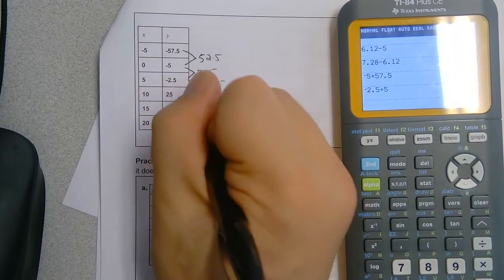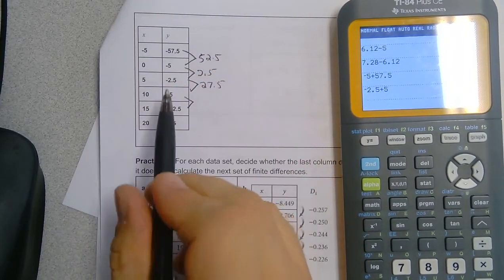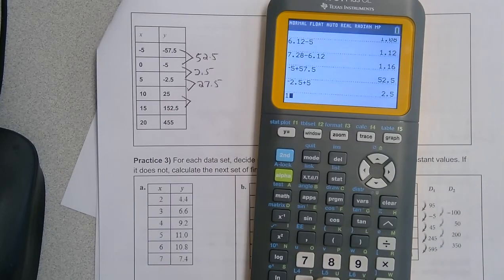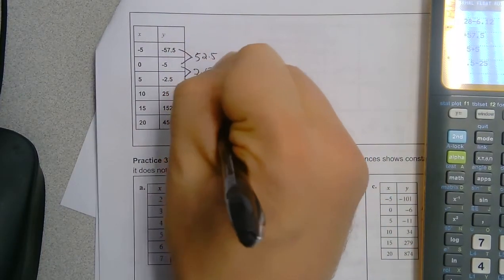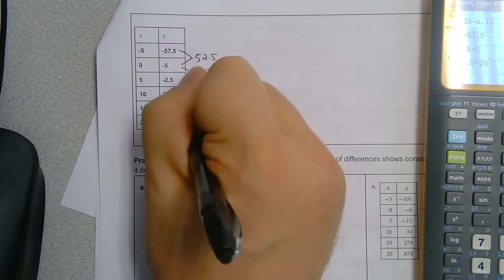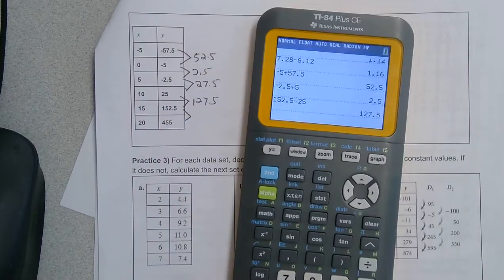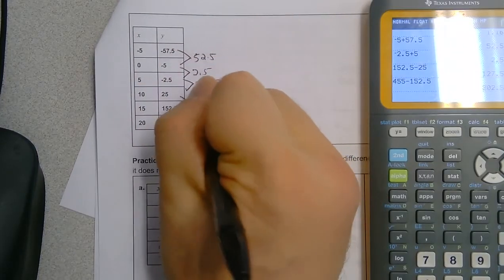Then I'm going to keep going. 152.5 minus 25 gives me 127.5. And then here, 455 minus 152.5, I got 302.5.